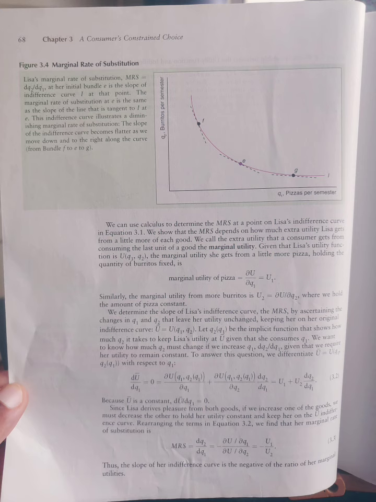Bar, I think that's a bar, equals U of q sub 1 and q sub 2. My question, if that's a bar, is because I'm not the original owner. Well, U bar equals U of q sub 1 and q sub 2.